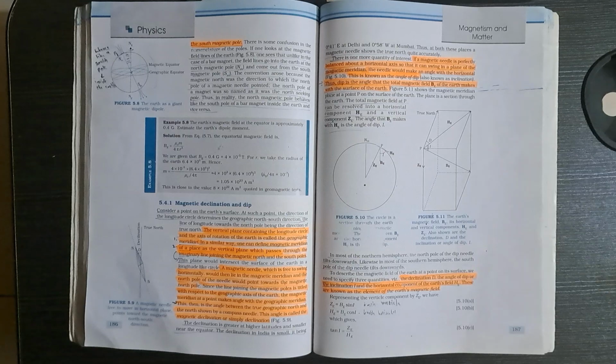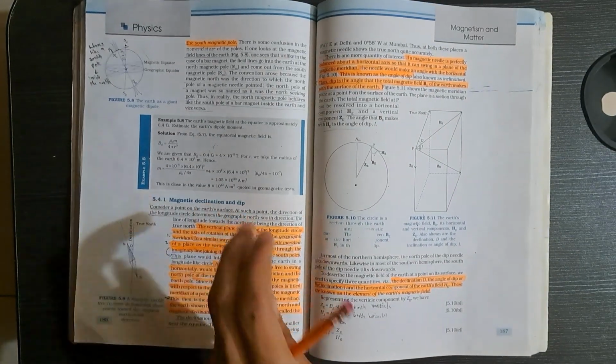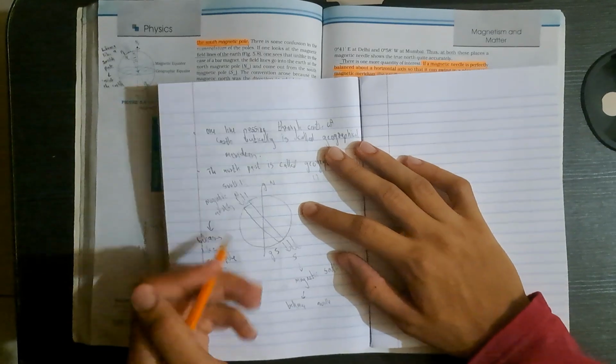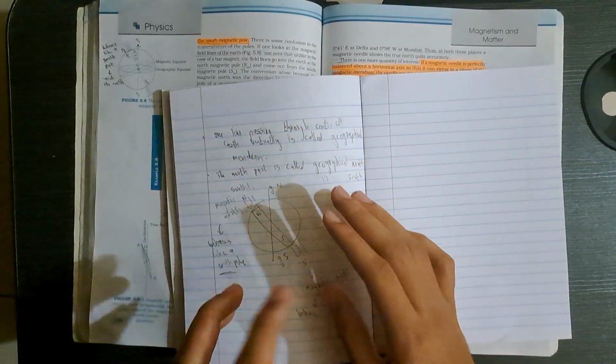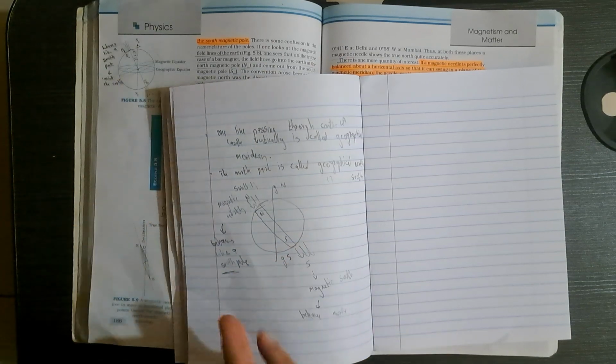Now this small stuff about magnetic declination and dip, and that's it. Okay, so now, everywhere I'm talking about north and south, they are actually not on one axis.